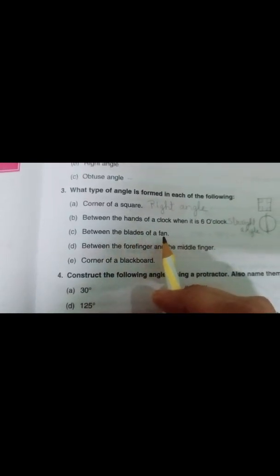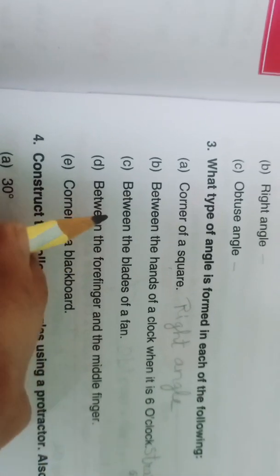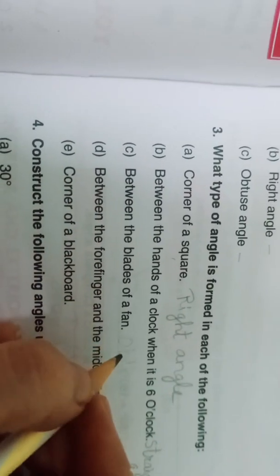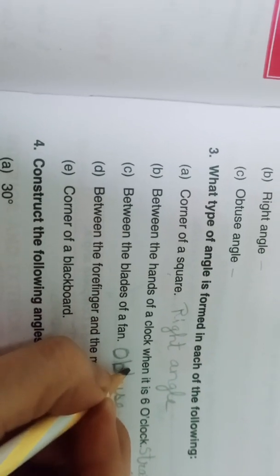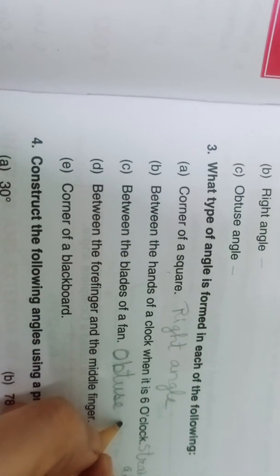Between the blades of a fan, if you see the blades of a fan, they are greater than 90-degree, and greater than 90-degree angle is obtuse angle. So they form obtuse angles.